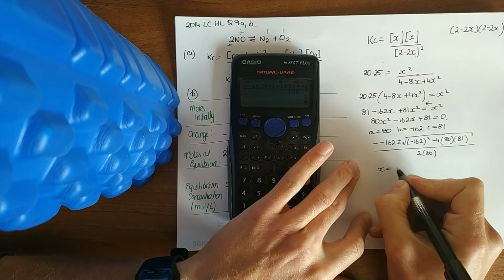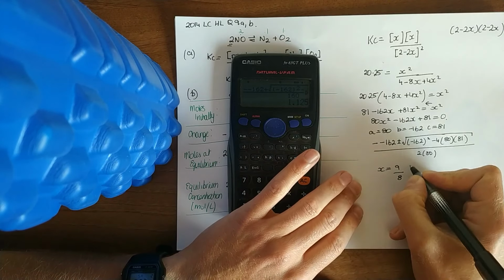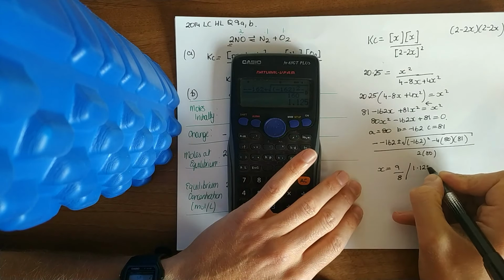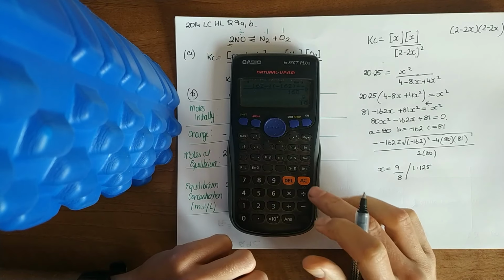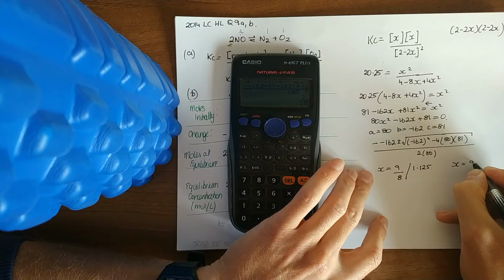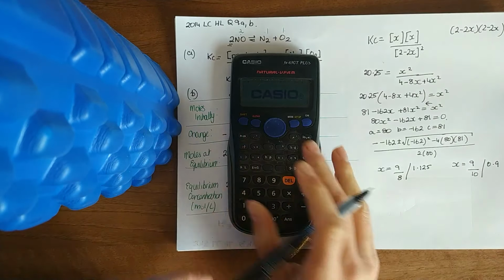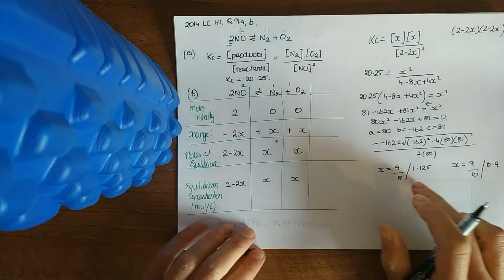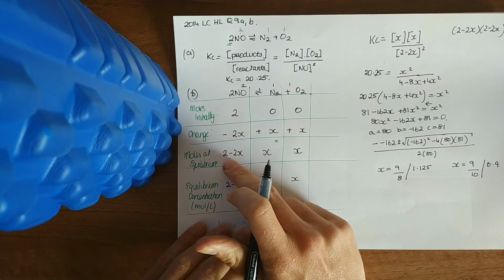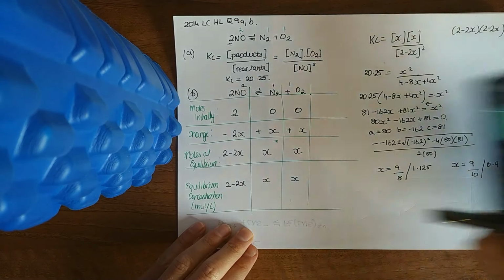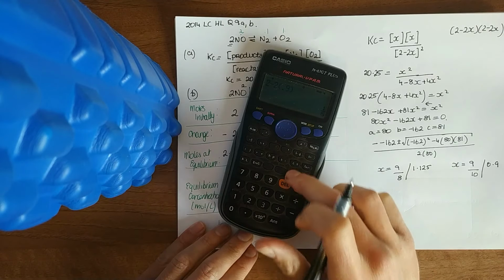9/8. So that is 1.125. And then the other answer is 9/10. Both positive. Generally you get a minus and a positive and just automatically scrap the minus. Now you've got to do a wee bit more thinking. This here's okay. 2 minus 2 times 0.9 will still give us a positive answer. 2 minus 2 times 0.9 still gives us 0.2.